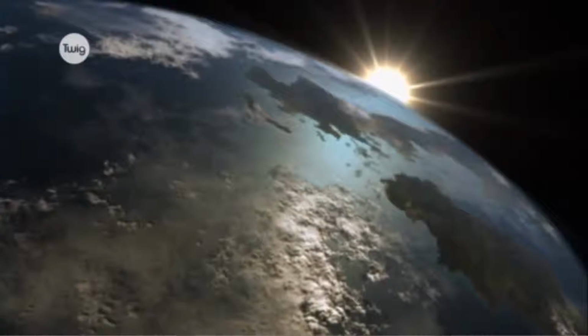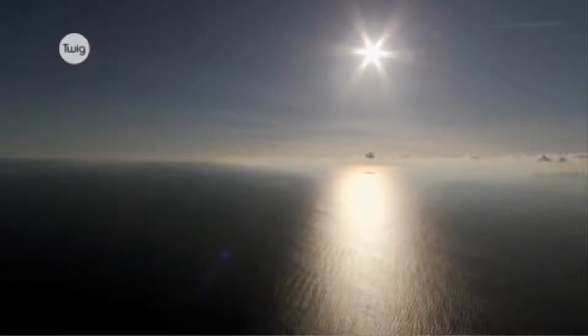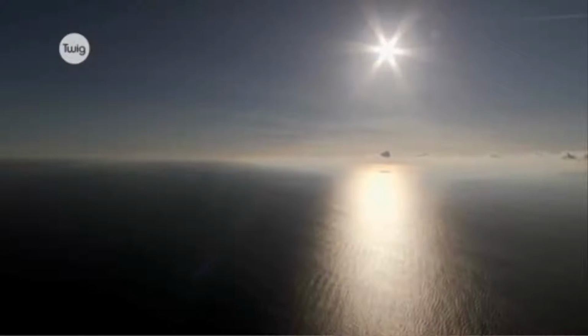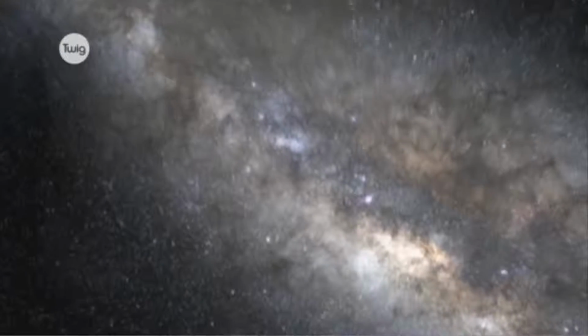It takes 8.3 minutes for light to travel from the Sun to the Earth. This means we don't see things as they happen. A sudden change in the Sun's brightness would take 8.3 minutes to be visible on Earth.